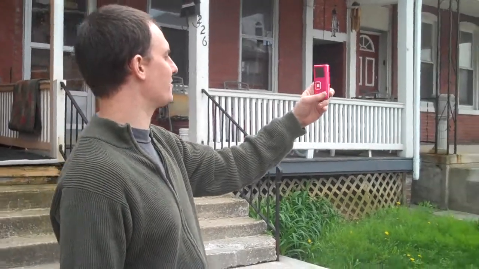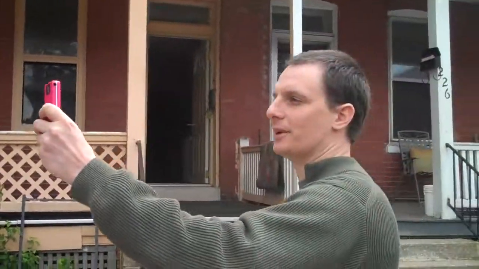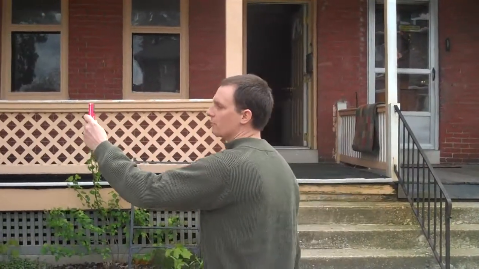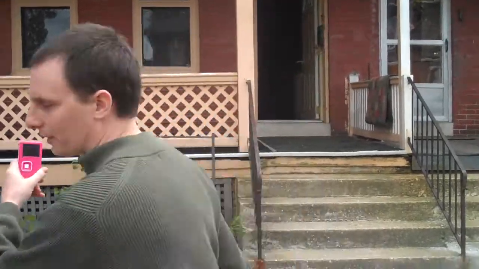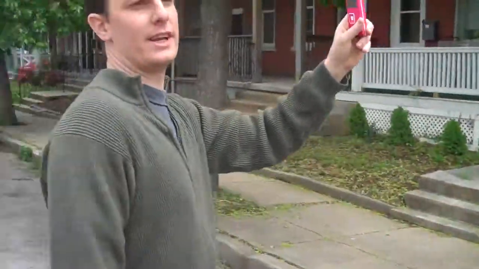Usually what I do is I just start by shooting down the block in both directions. Somebody looking online really usually appreciates this. They just get an idea of what the immediate neighborhood's like. Then I back up a little bit, and I start shooting the outside.